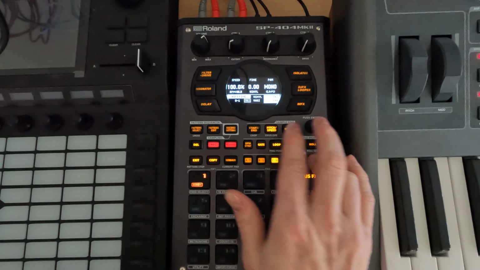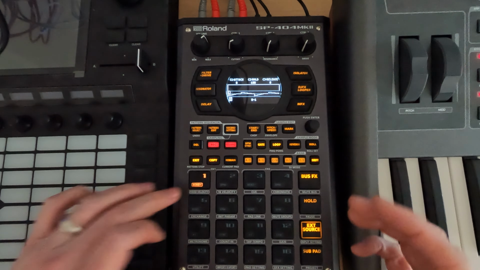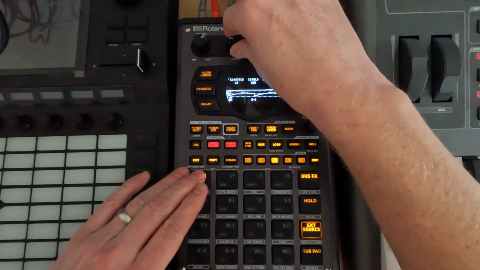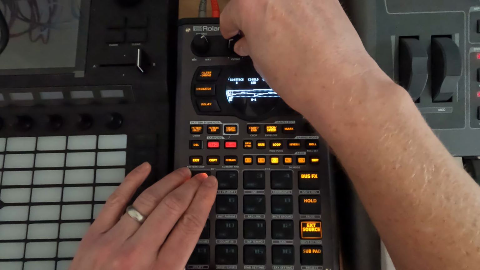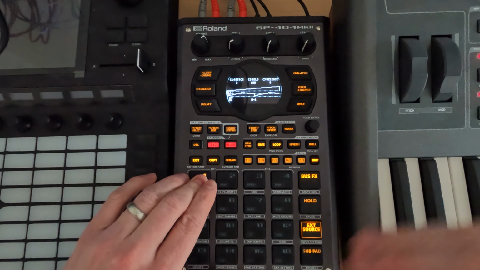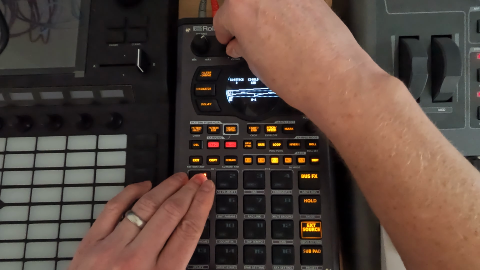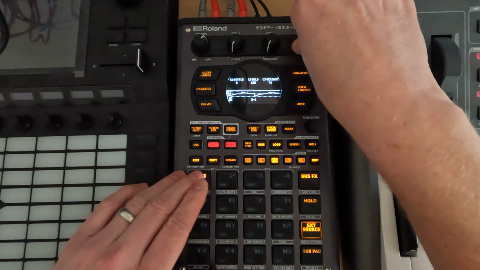From here, we can start doing some fun things. If I exit out, go to Shift and pitch and speed, we can now start adjusting the attack, so it starts quiet and then builds up. We can also adjust the release.